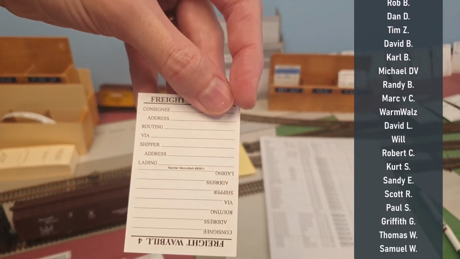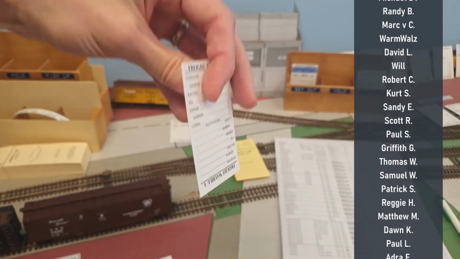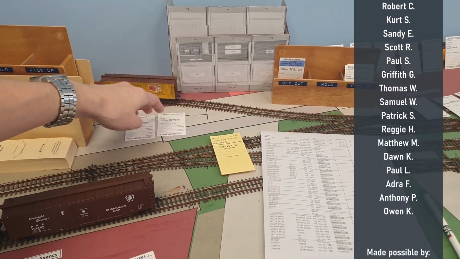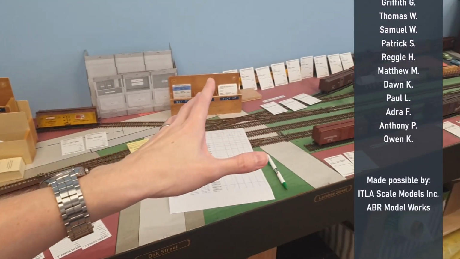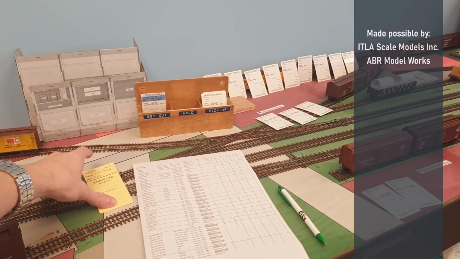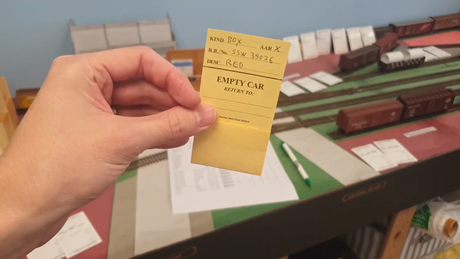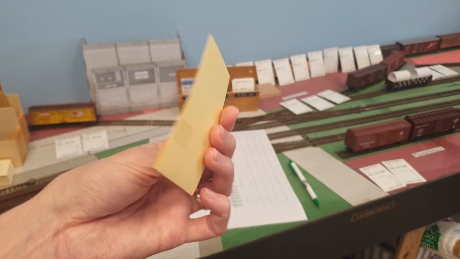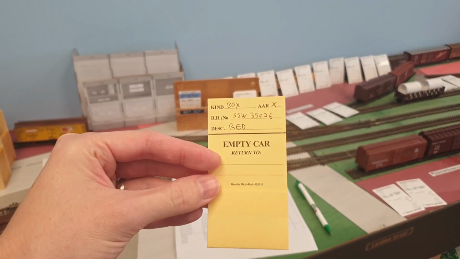I just got these from Micromark, and you're going to need at least one per car that you have. So my layout has about 100 cars, so I bought 100 waybills. The same for the car cards. You're going to want to have, quite obviously, the same amount of car cards that you have cars.